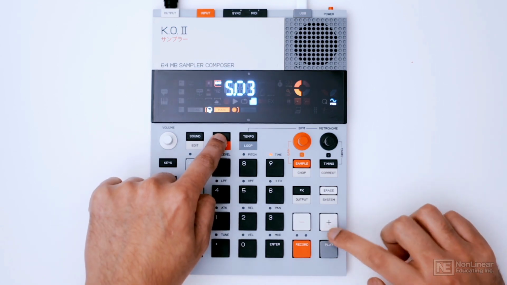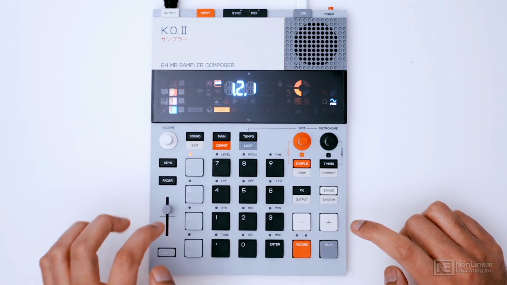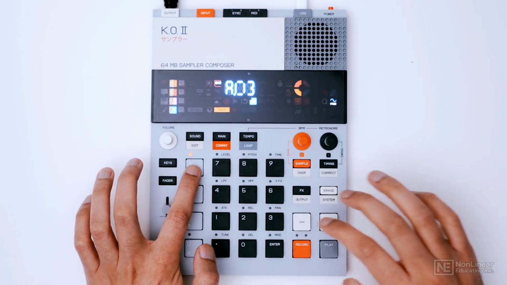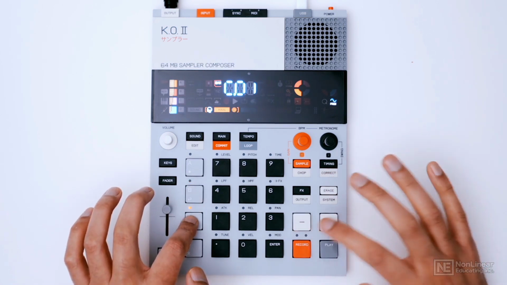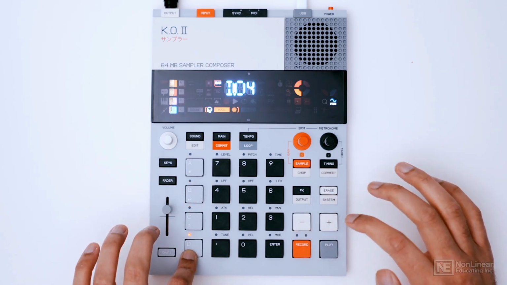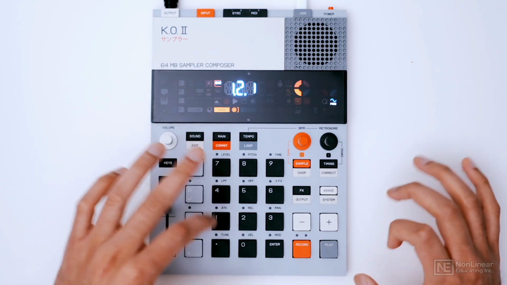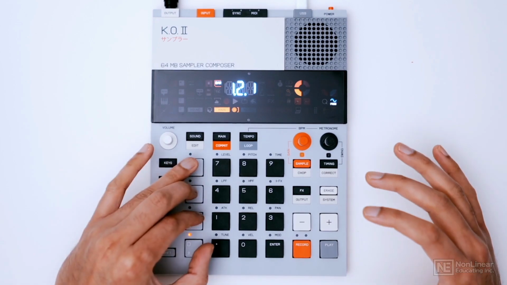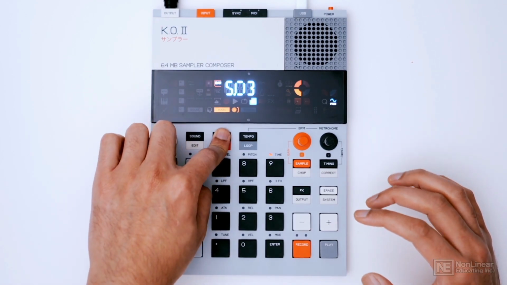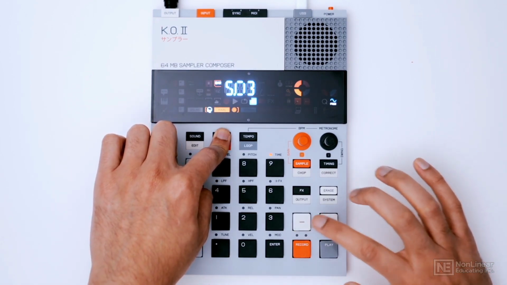Let's go to scene 3 and let's change things up. So maybe in scene 3, A is, I don't know, 5, B is 4, C is back to 1, and D is 4. Right? So like this, you can have different permutations and combinations of the 4 tracks or groups within each scene. Right? And you can switch between scenes like this.